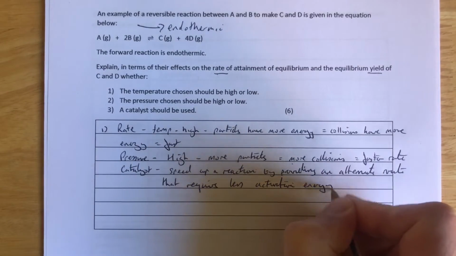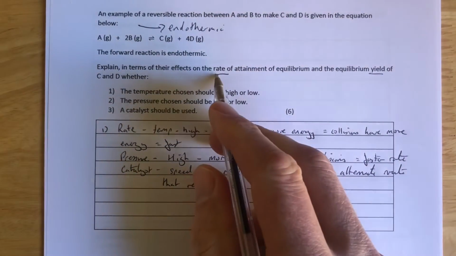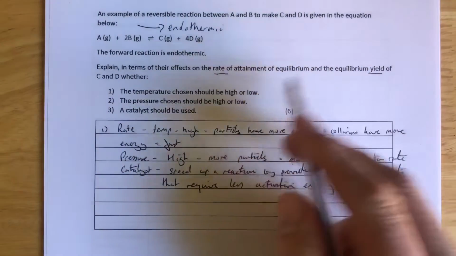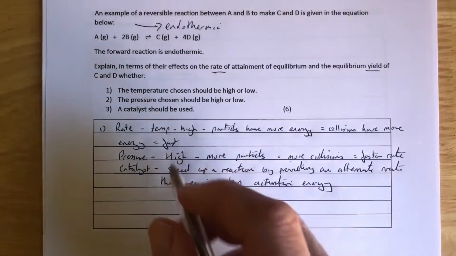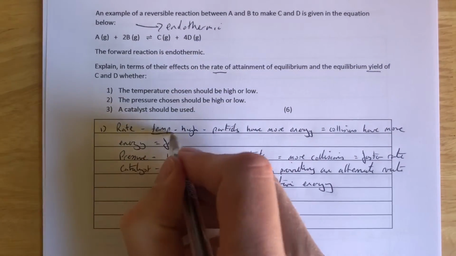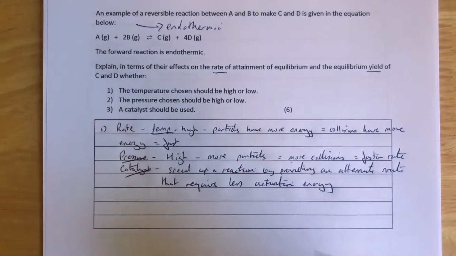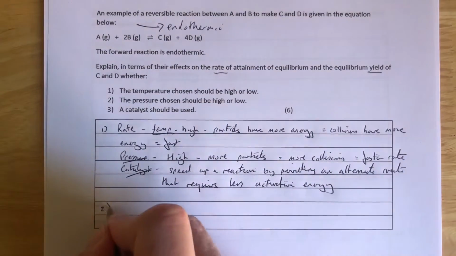Now, a lot of people forget about rate with these questions. They think yield, and they go straight into yield and forget the rate. Well, half the marks probably are for rate. So don't forget rate. You need to do rate for everything. Temperature, pressure, and catalyst. An explanation for each of them. Now, yield.